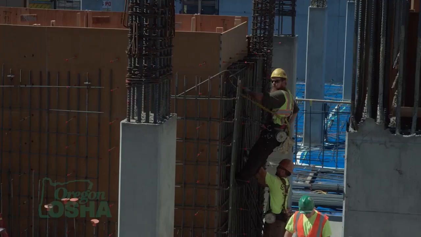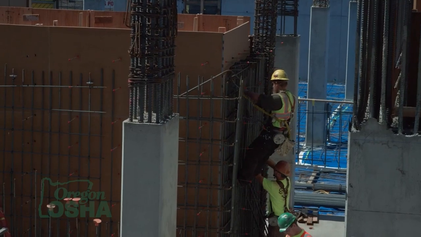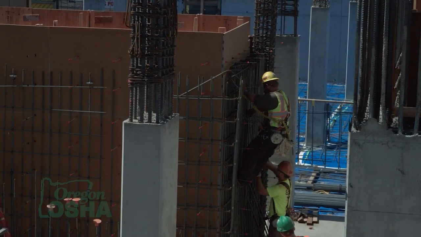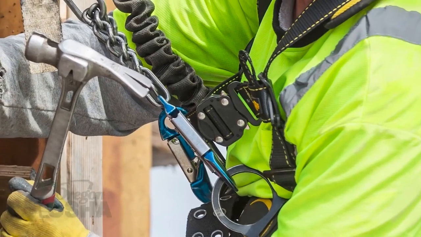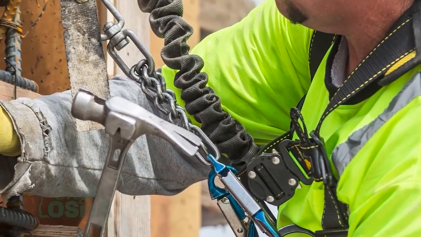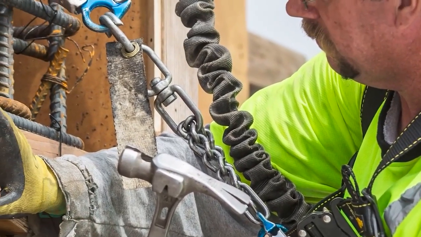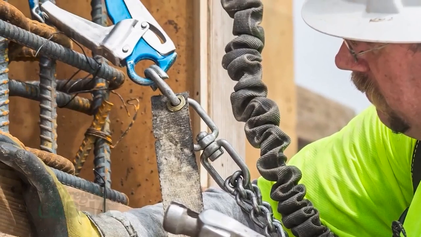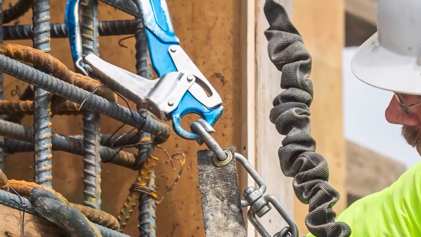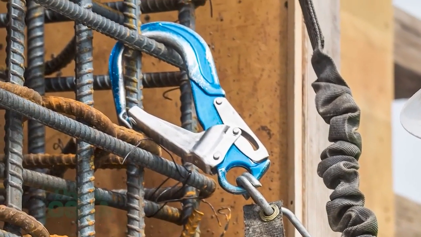A positioning device system is something that you use when you're working on a vertical system. For me, where I typically saw this used was ironworkers, people that were tying rebar on retaining walls or columns. The idea behind it is that they're typically two hook systems. This is so that the ironworker can climb up the wall, the structure, and basically hook off and then lean back into it. So it's always got weight on it when they're working. And it's to keep them from falling, but it's also to give them an ability to use both hands while they're working.